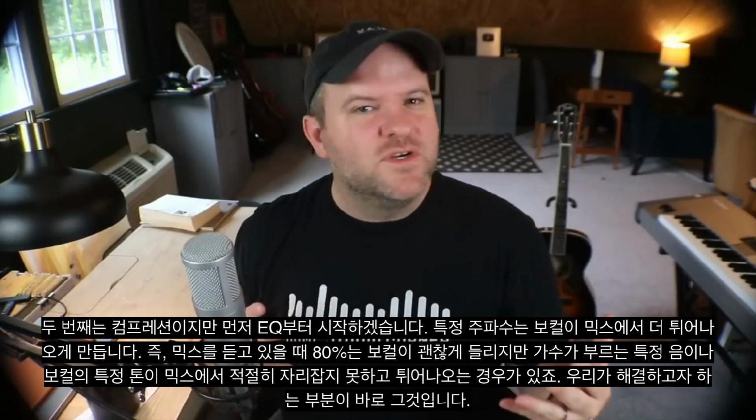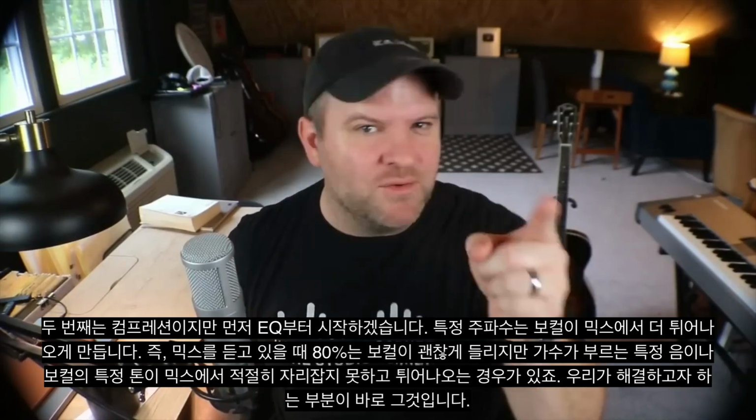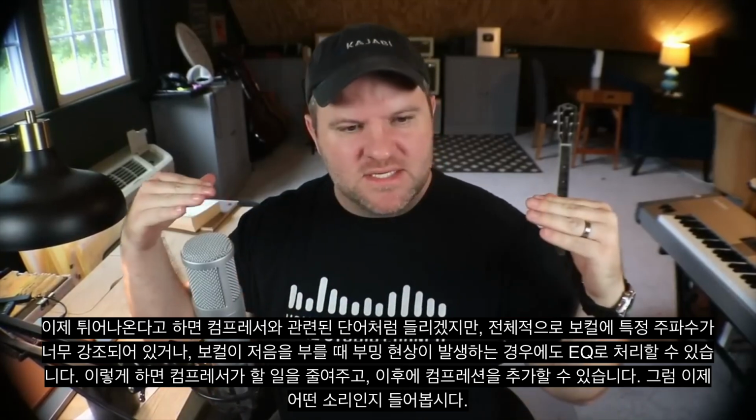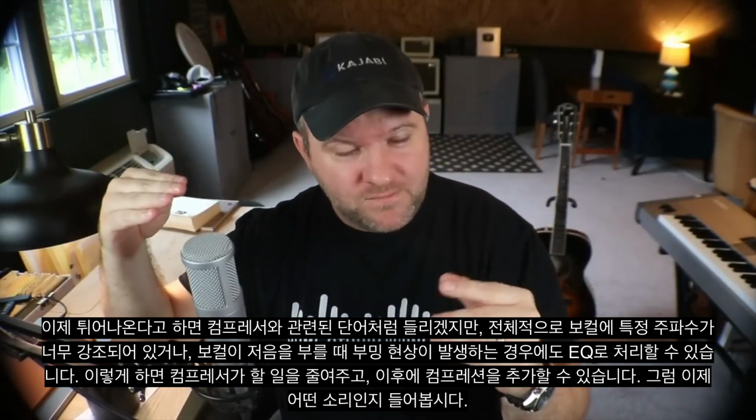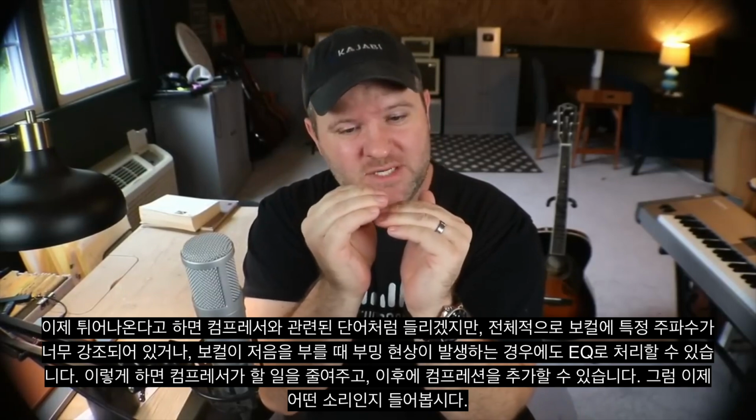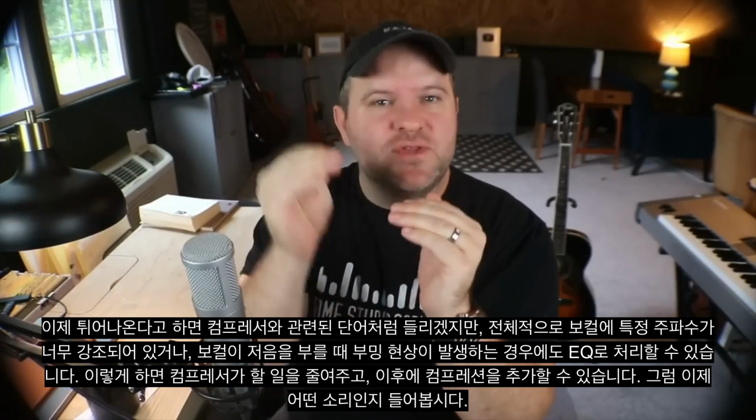There are certain frequencies that cause a vocal to poke out of the mix more than others. What I mean by that is you're listening to the mix, and it may be that the vocal sounds fine for 80% of the time, but there are certain notes that the singer sings or certain tones of the vocal that cause it to not sit nice on top of the mix, but to jump out. And those are things that we want to deal with.